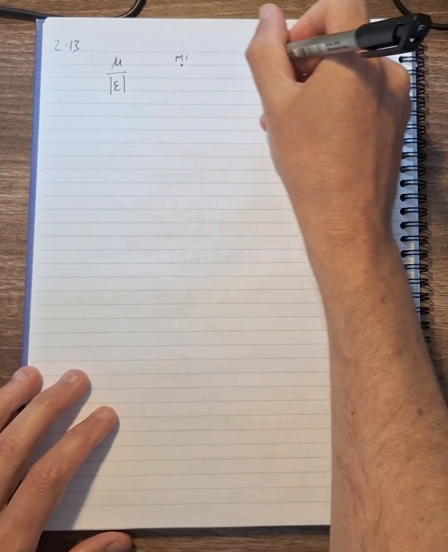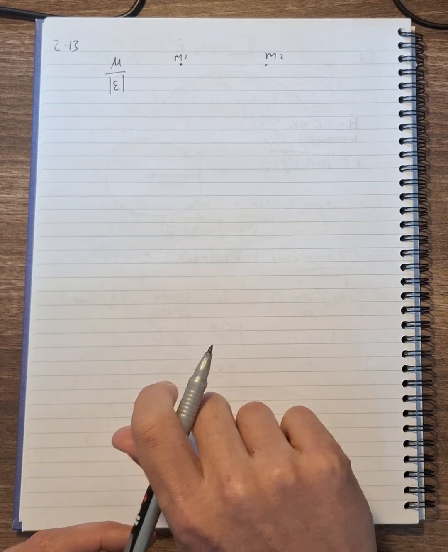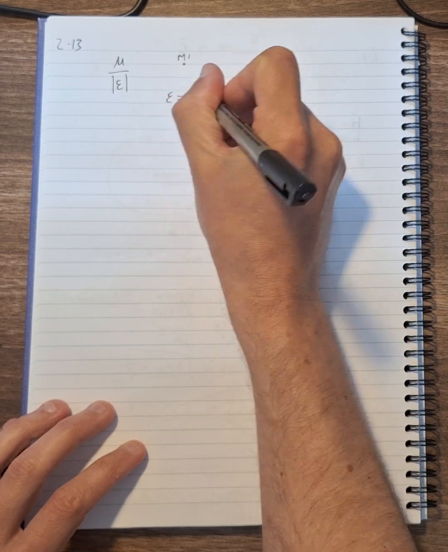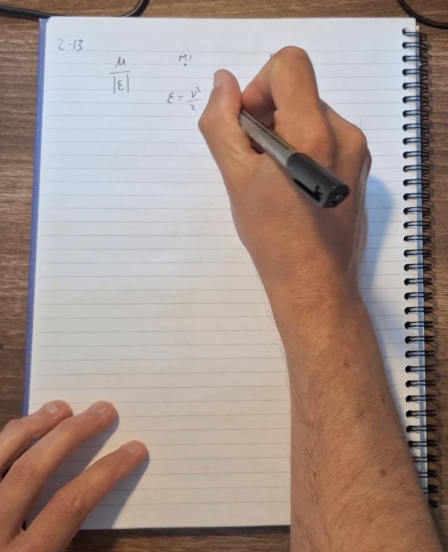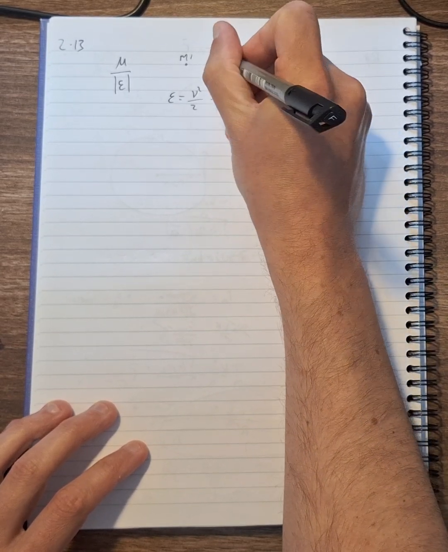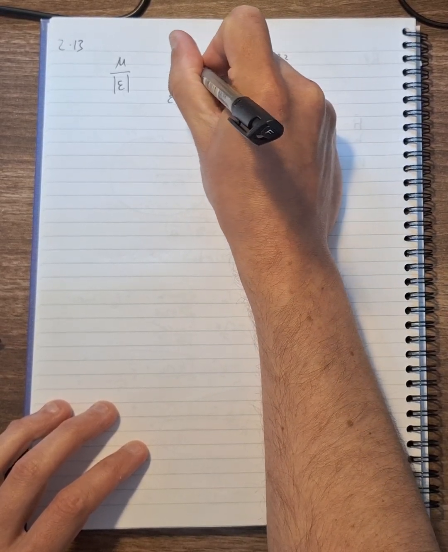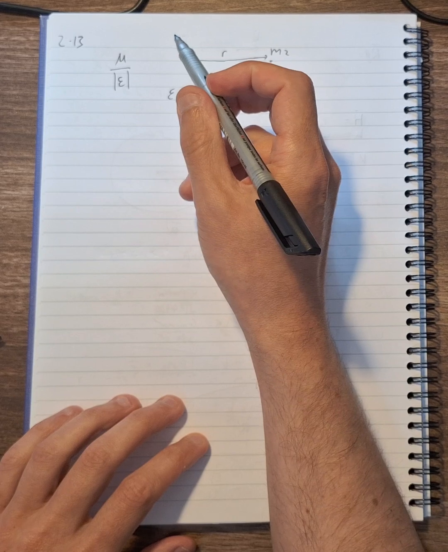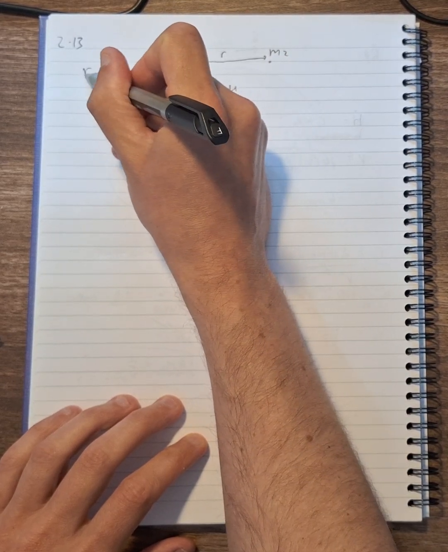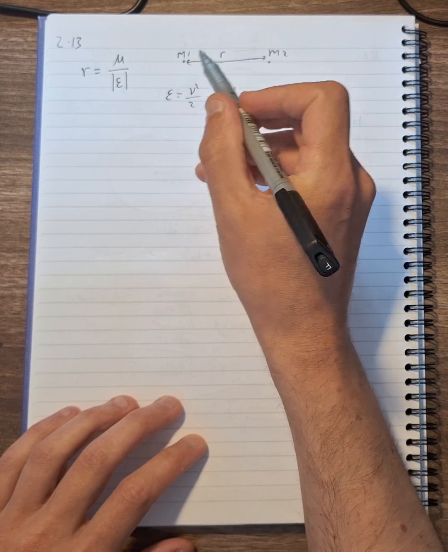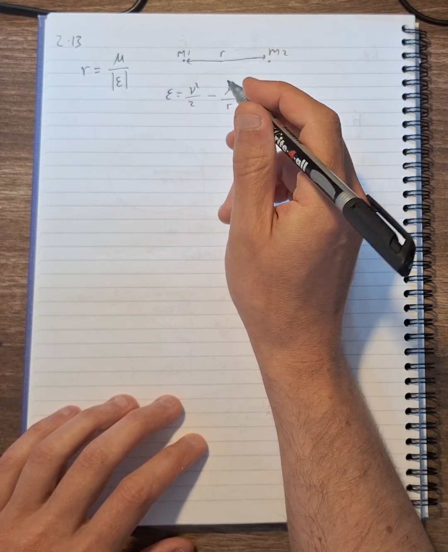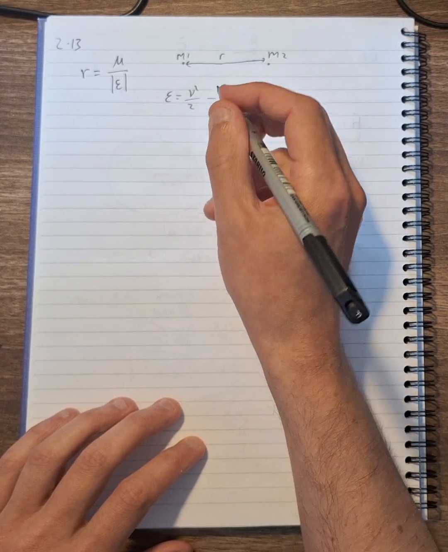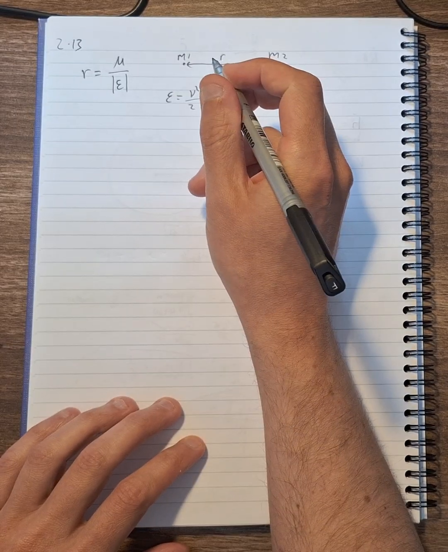We have M1 and M2, and the equation for the energy between these 2 points is v squared over 2 minus mu over r, r being the distance between the two bodies. So it wants us to show that this is the maximum r when the energy is negative, right? I'm going to rearrange this equation in terms of speed to get a value for velocity, and that will help us prove this.